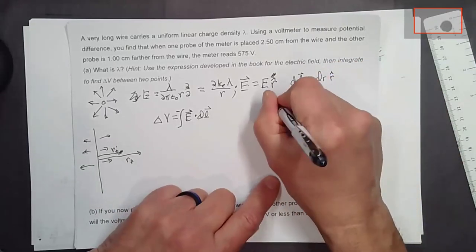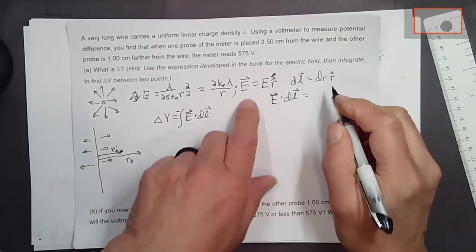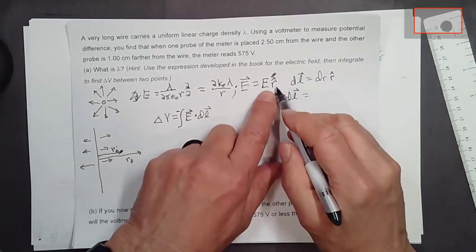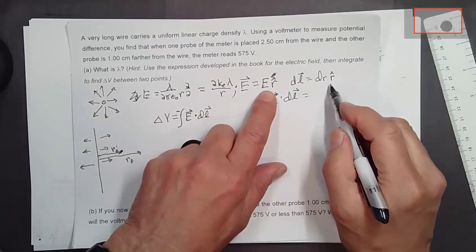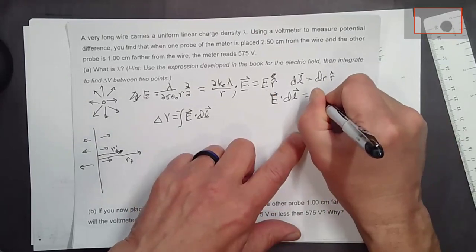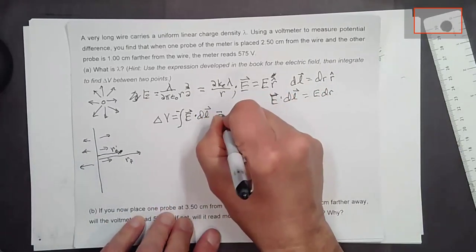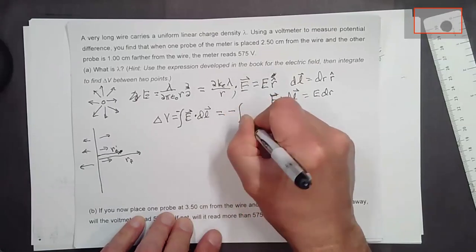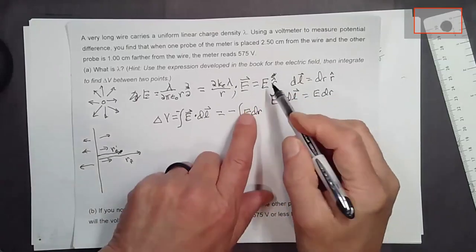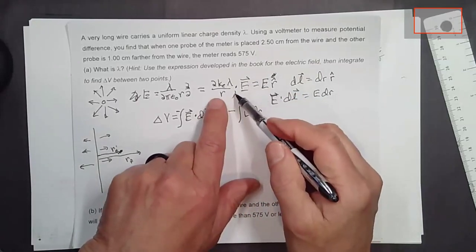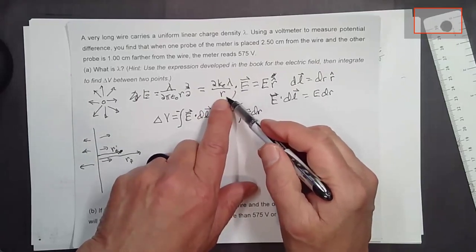And E dot dl will then equal E r hat dotted with dr r hat, and r hat dot r hat is 1. It's just going to equal E dr in this case. So delta V will end up being minus the integral of E dr. There's my expression for E. I need to pull out the parts that are constant and leave the part that depends on r.